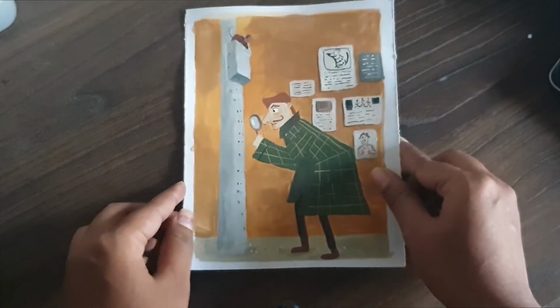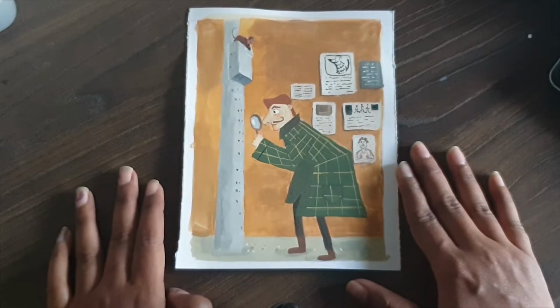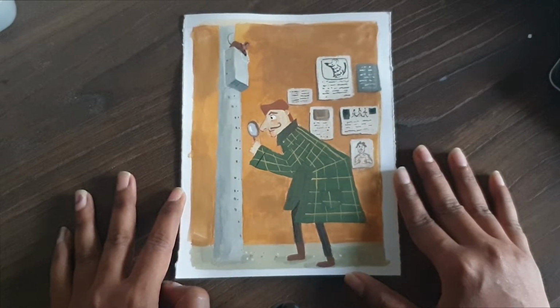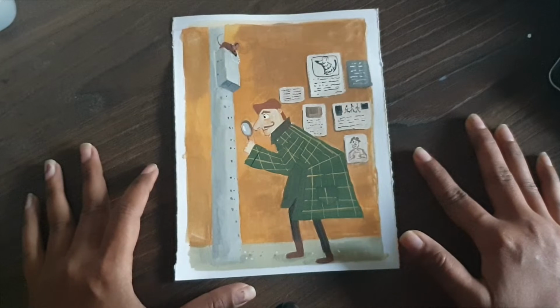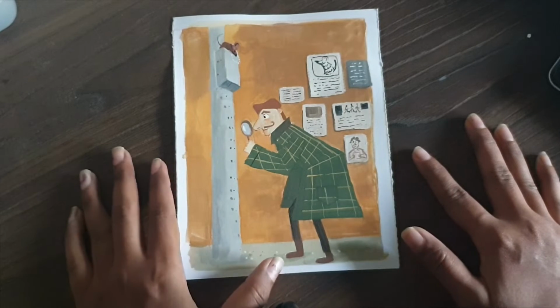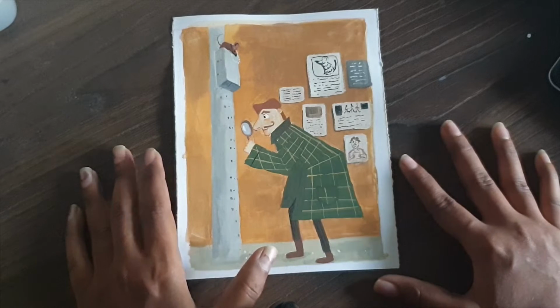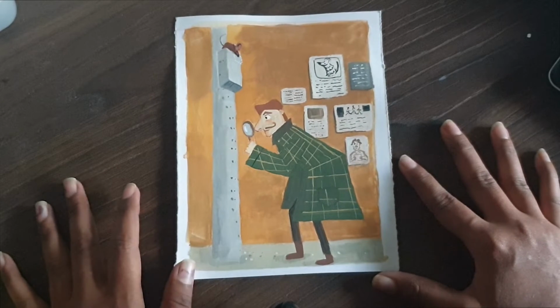The 13th word was tail, and at first I thought of drawing an animal, but then I just did this one where a detective is tailing a rat which has stolen some jewelry.